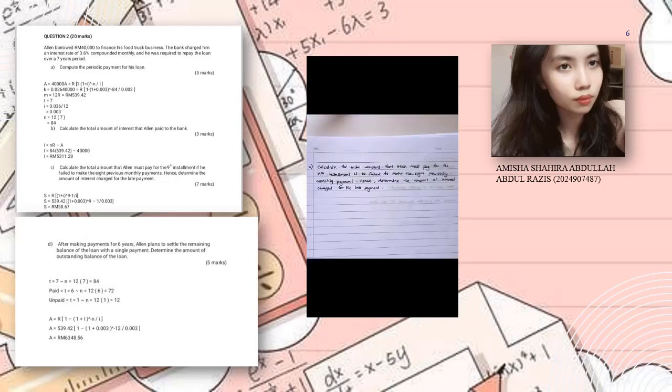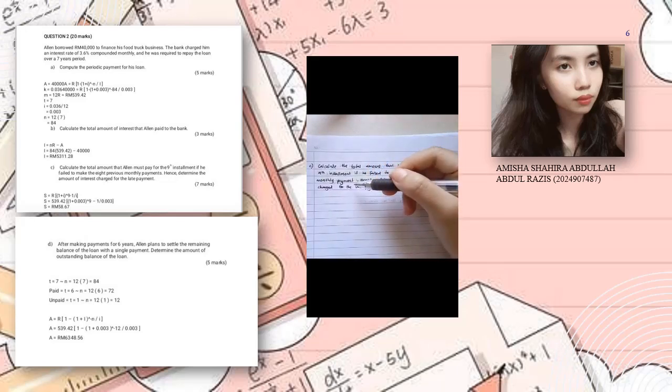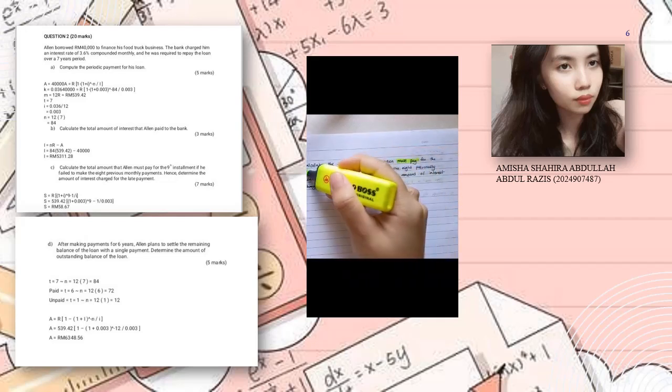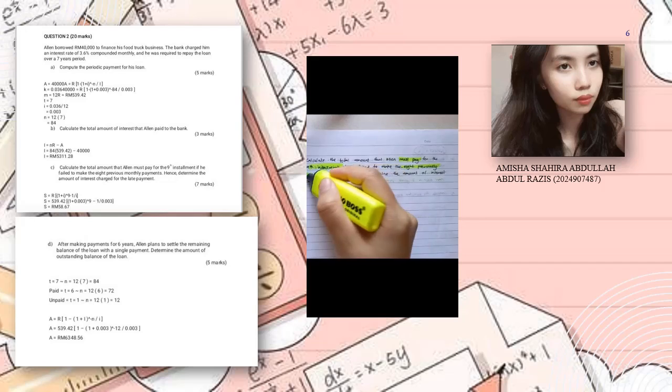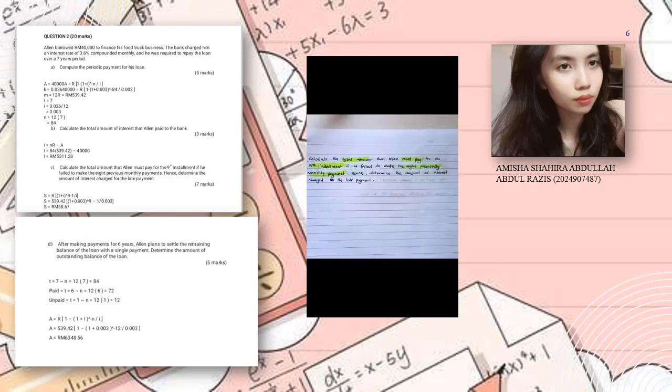So as for C, the question said calculate the total amount that Alan must pay for the 9th installment if he failed to make the 8th monthly payment previously. Hence, determine the amount of interest charged for the late payment. So we have to find what is the total amount that Alan must pay for the 9th installment if he failed to make the 8th monthly payment. So let's find out what is the total amount.